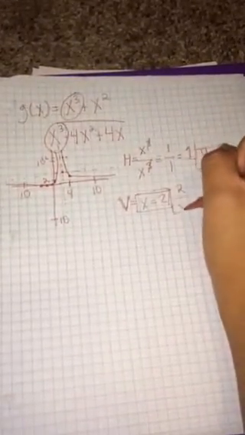And we get that by setting x minus 2 equal to 0. So we add a 2 to cancel that and you get 2. So x equals 2.